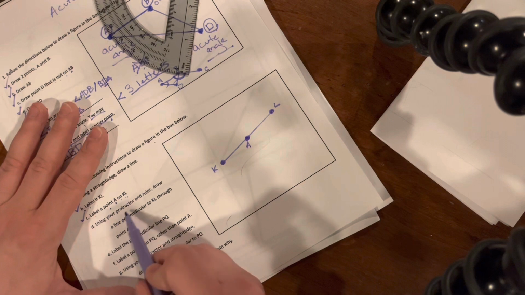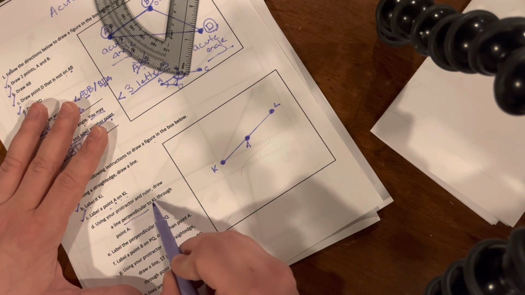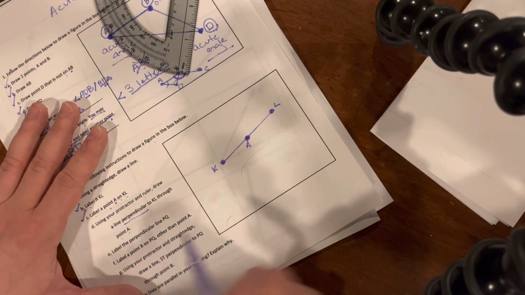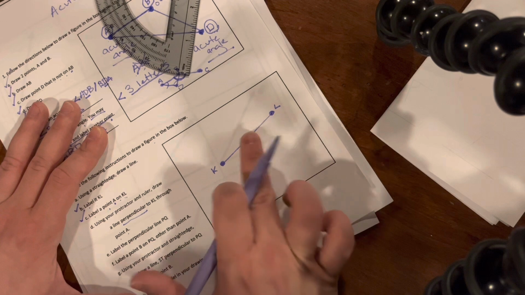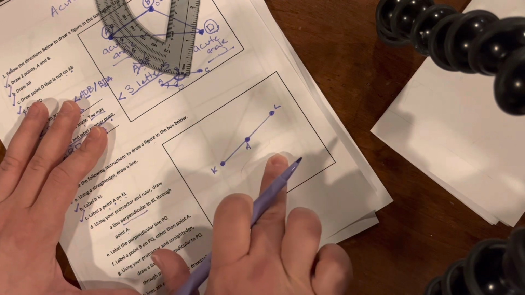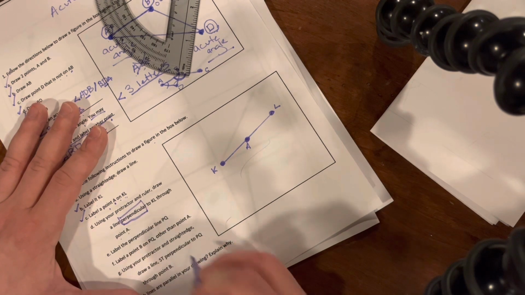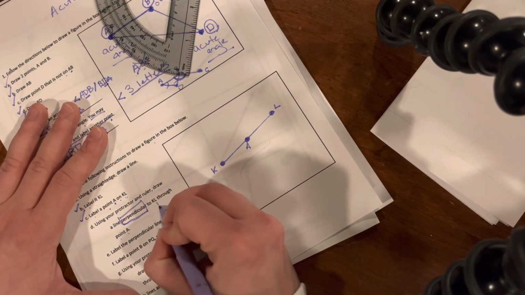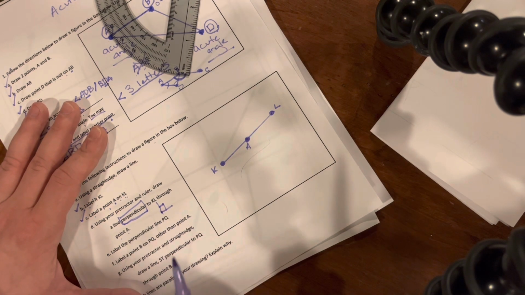Next, using your protractor and ruler, draw a line perpendicular to KL through point A. So now I have to draw a line perpendicular to KL, and it has to go through point A. So it's going to go this way. When I have lines that are perpendicular, they make right angles. And a right angle is signified by a box in the corner.